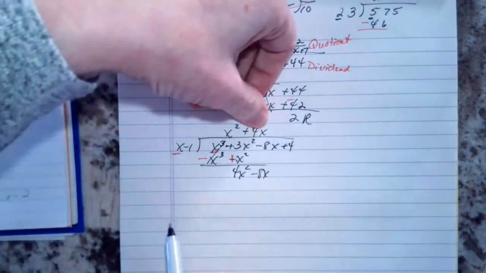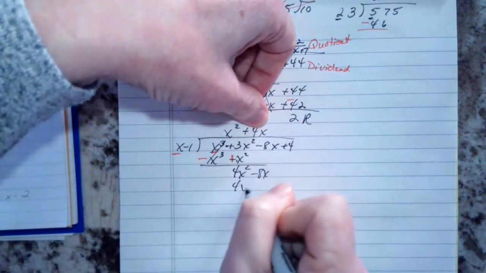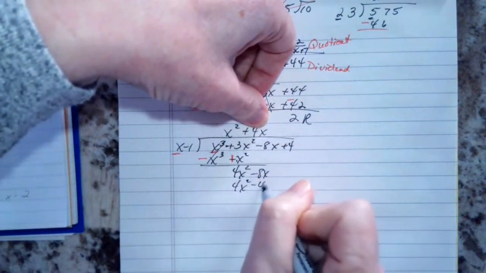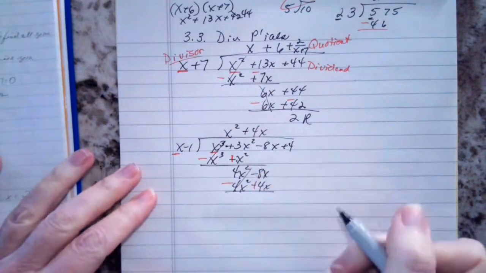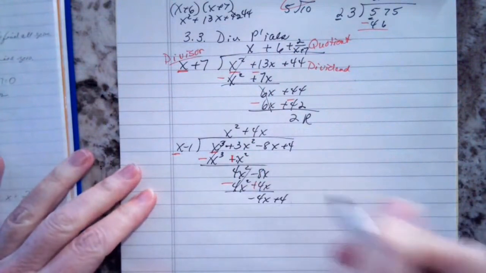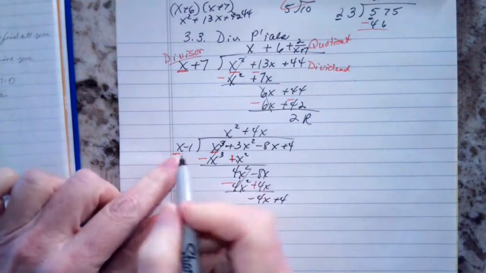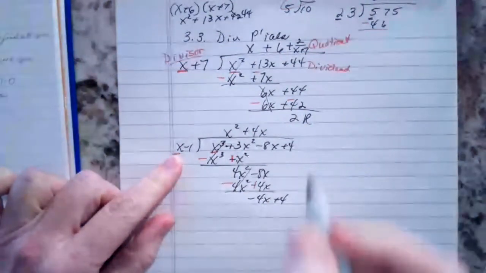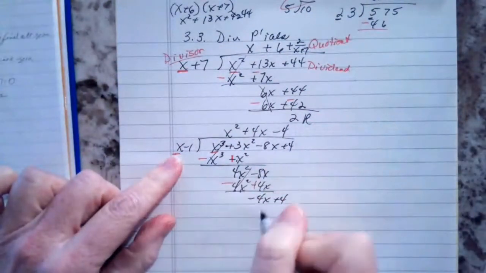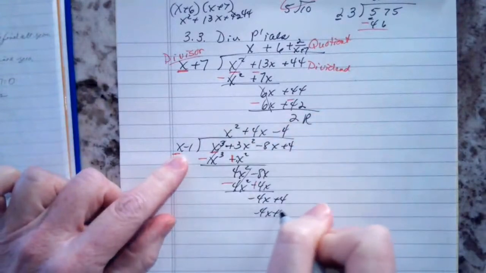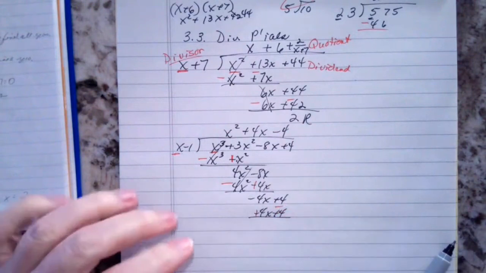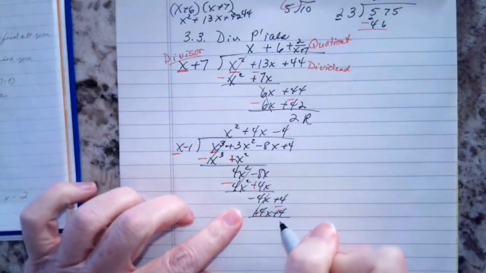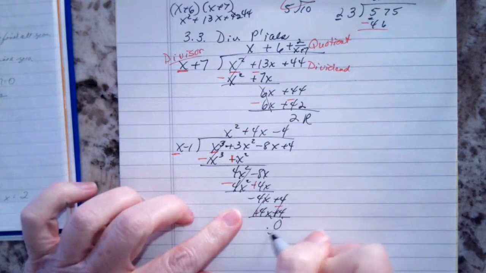Now let me take 4x and multiply it. 4x times x. 4x times negative 1. Change the signs. That cancels. Negative 4x plus 4. Same game. What do I have to multiply x times to make it negative 4x? Negative 4 times x. Negative 4 times negative 1. Change the signs. Those have to cancel. Those happen to cancel. Yay, we get a 0 here.